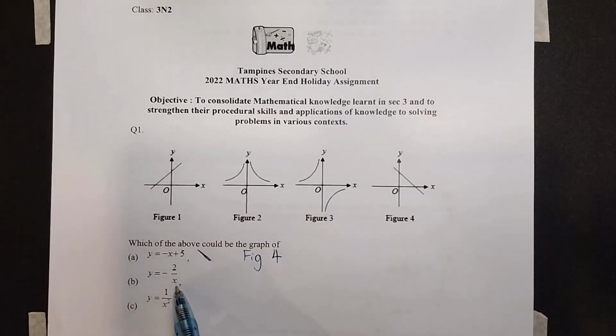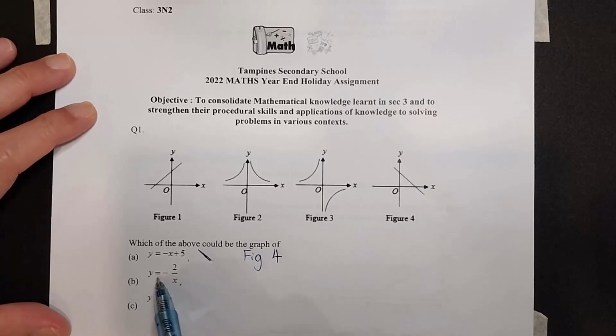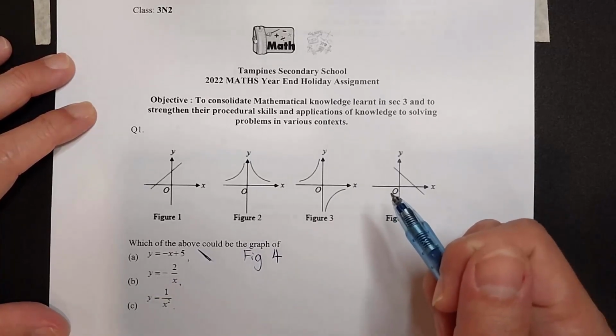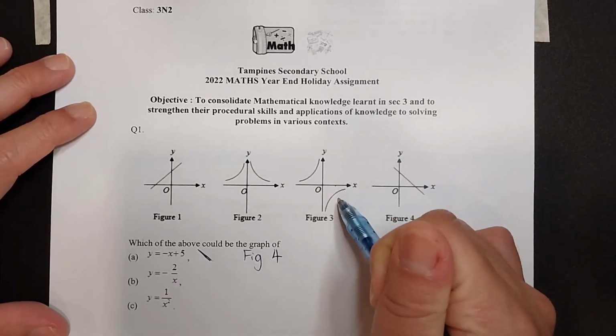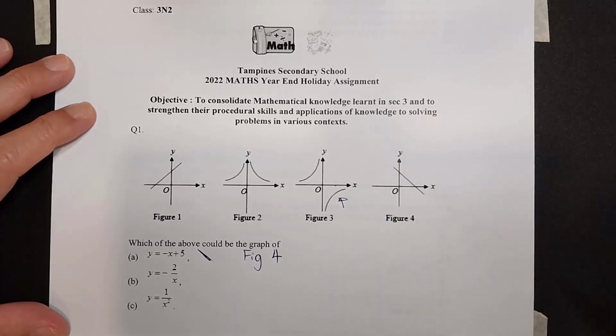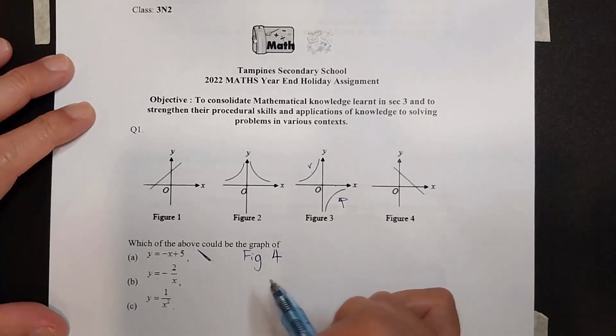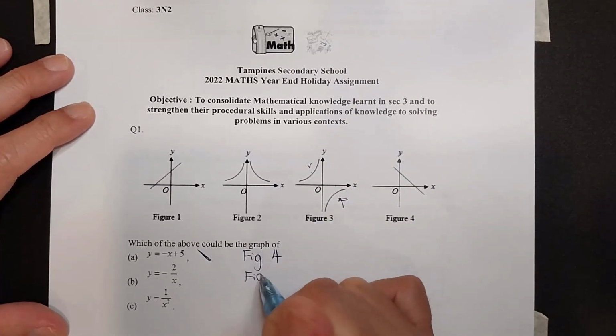Okay, for this, when x is positive, y is negative. So this is the one that will be. And when x is negative, y becomes minus, minus becomes plus. When x is negative, y is positive. So it will be figure 3.